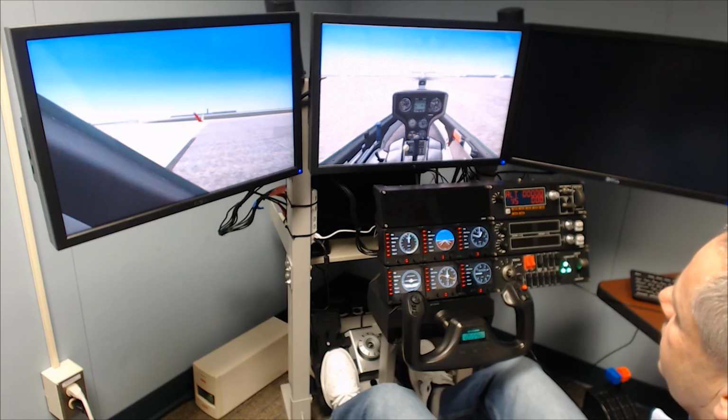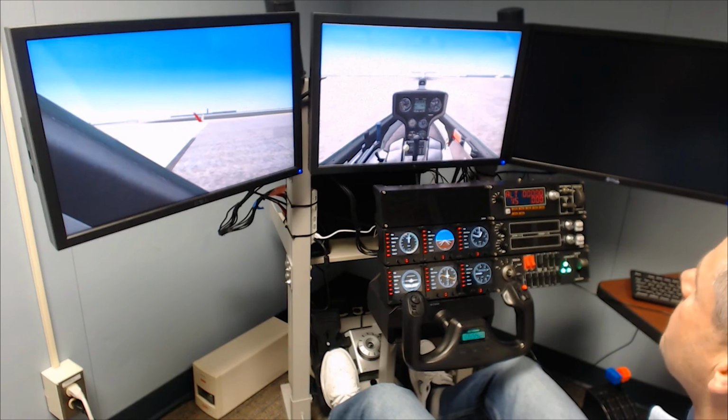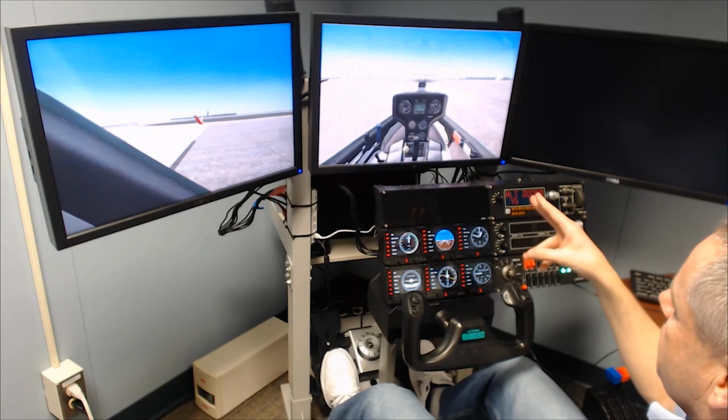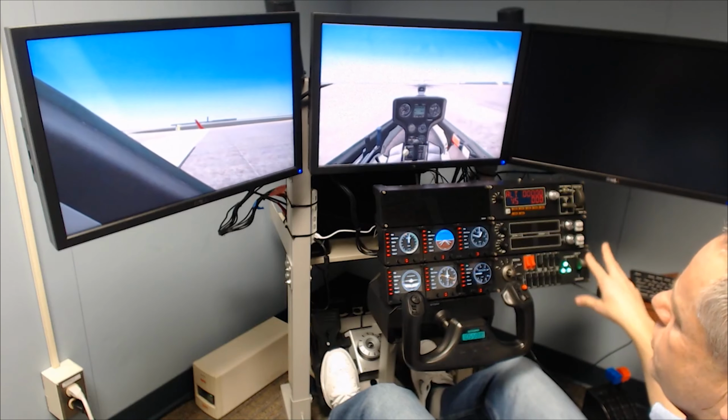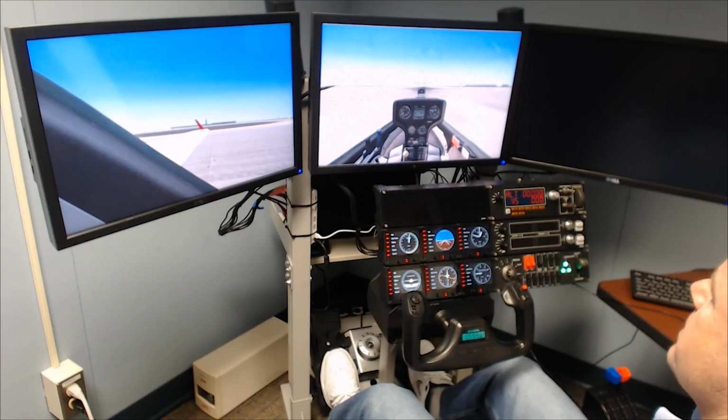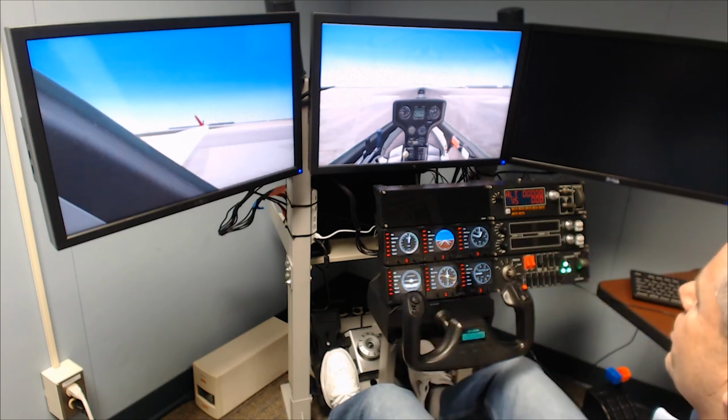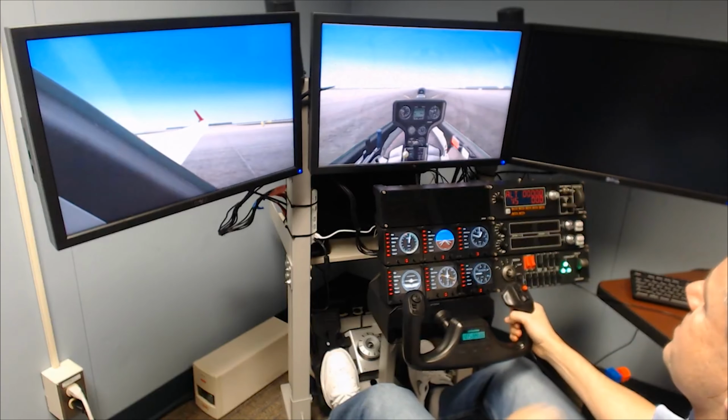Use that to climb up to altitude at least partway. So the slack's coming out of the tow rope. We're about to get rolling. You hear that tone. You'll hear some beeps. I'll explain that in a minute. For the moment, I know it's annoying. Just live with me for about a minute here.